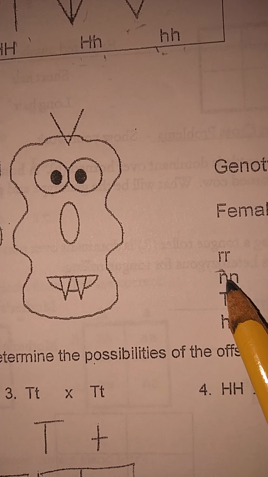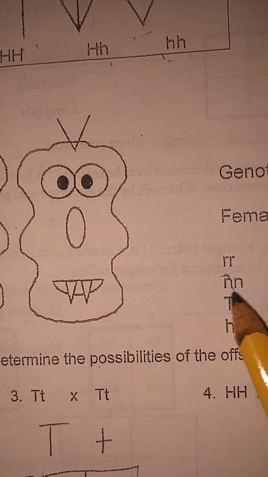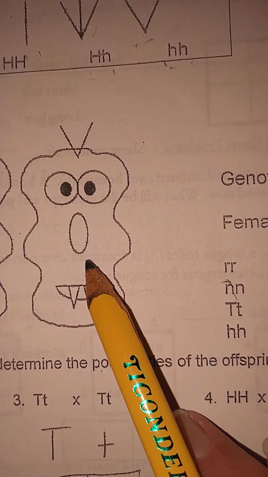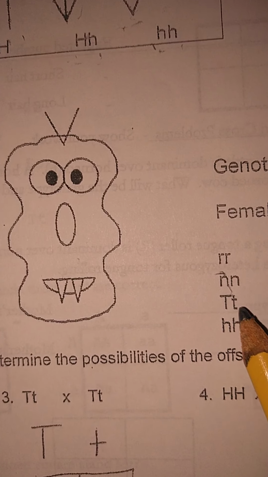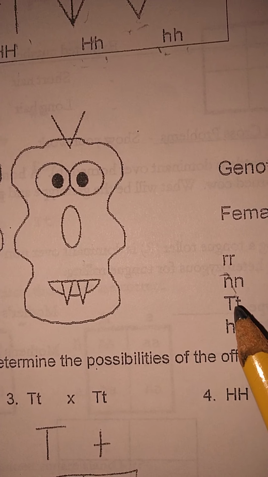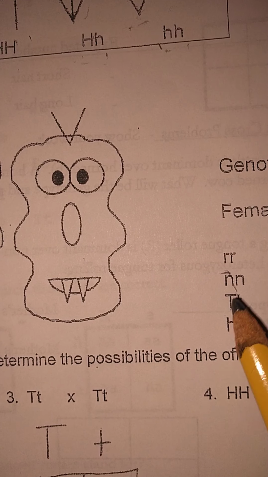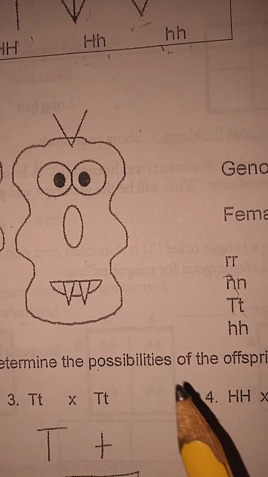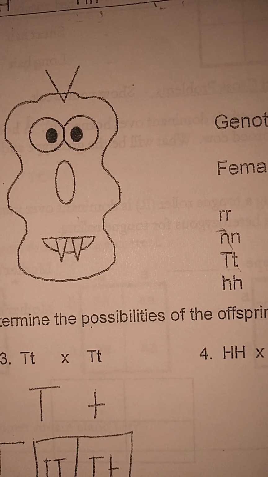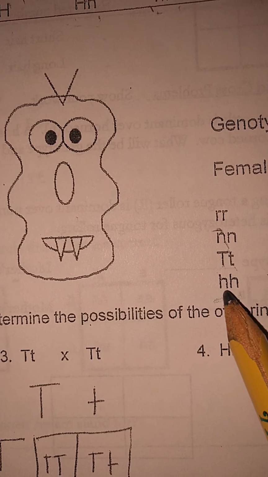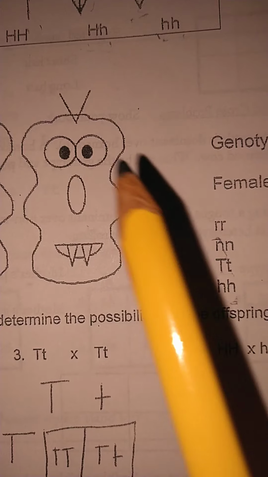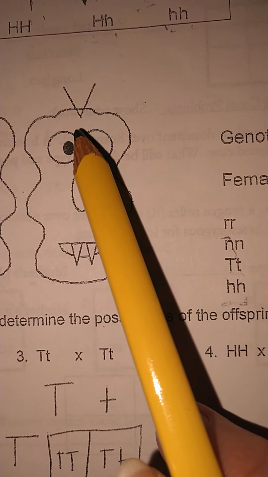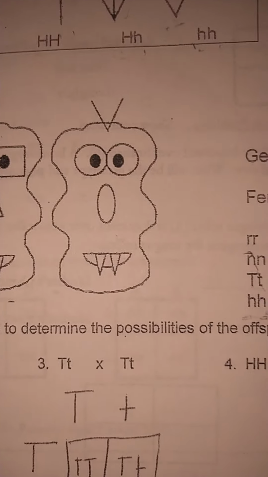Little n, again, she's homozygous recessive for the nose, so she has that recessive oval-shaped nose. Big T, little t, same as the dad. She has a big T, which is the dominant allele, so she shows that dominant trait of the pointy teeth. And then she has two little h's for the hair, so she's showing just the little h trait of the 2V hair.